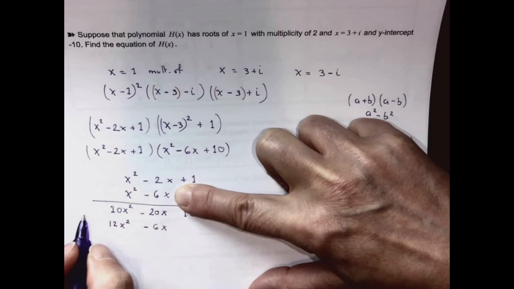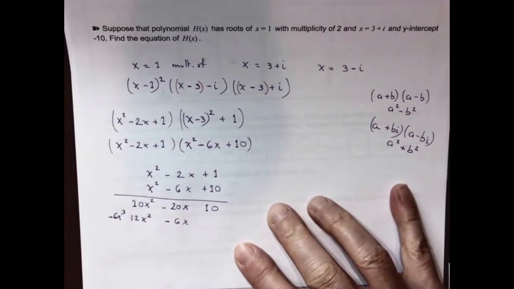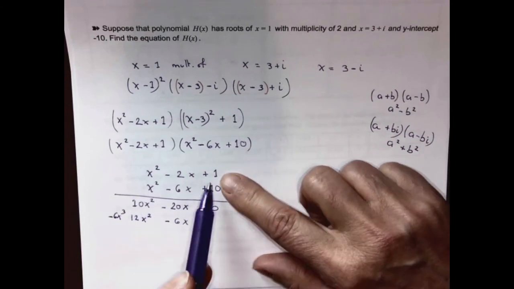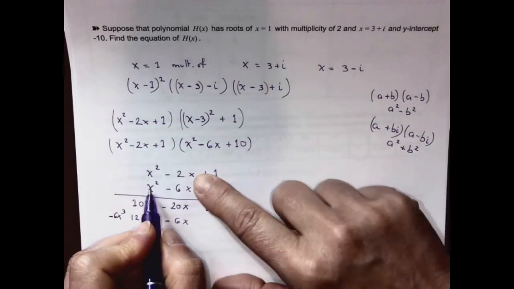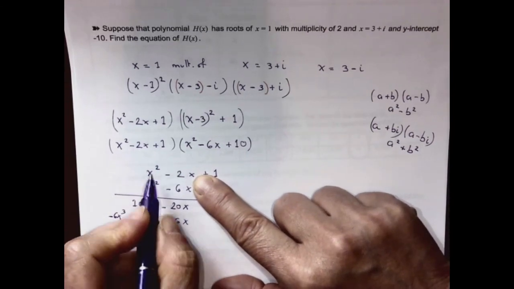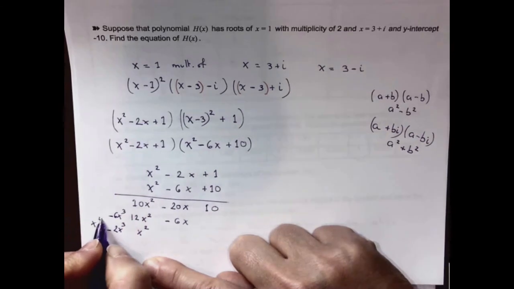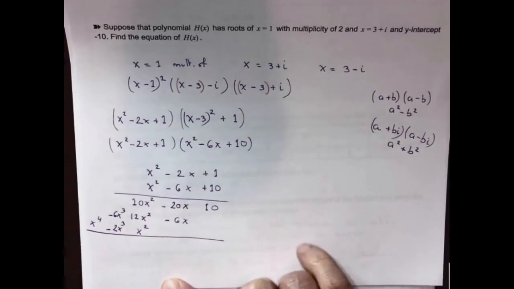And that's negative 6x cubed. And then I'm going to have x squared times 1, which is x squared. x squared times 2x is 2x cubed. And then x squared times x squared is x to the 4th. And now I'm just going to, oh, I'm getting really crooked here. I'm just going to add all my like terms, right?